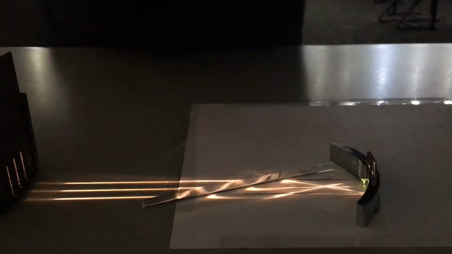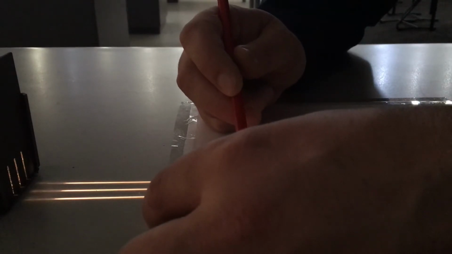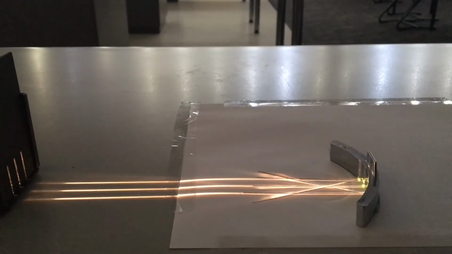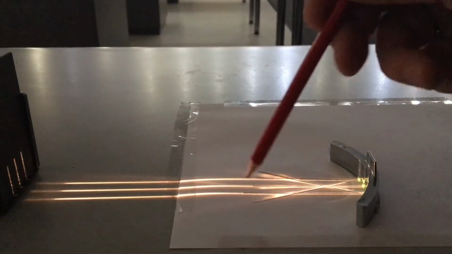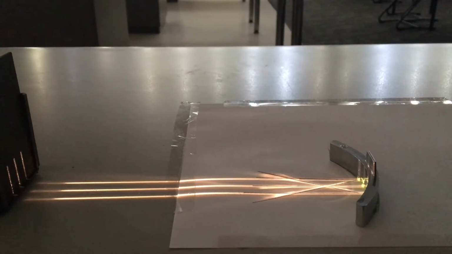Now we're just going to make sure we can see that light. We're not blocking the light box, which is the only tricky bit here. Okay, there we go. We've traced our incident and our reflective rays for the concave mirror.